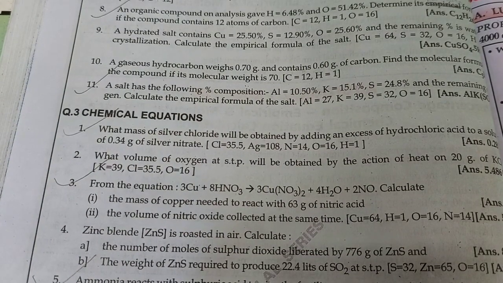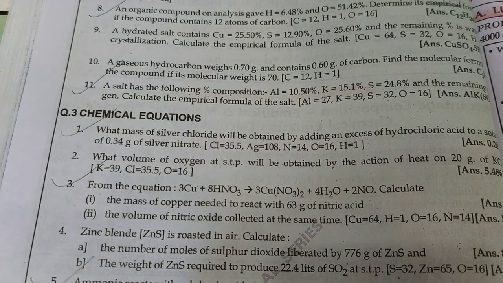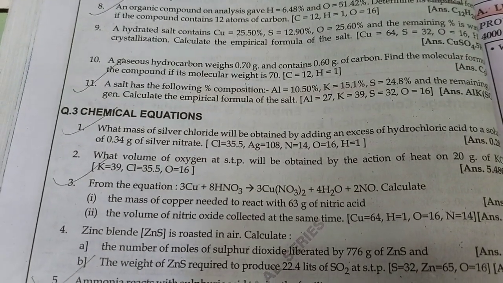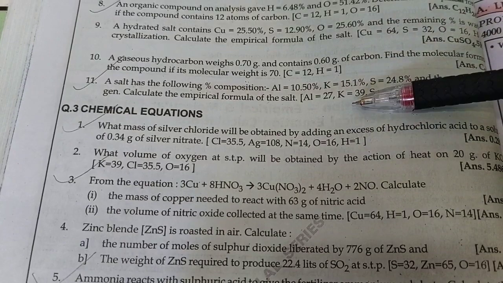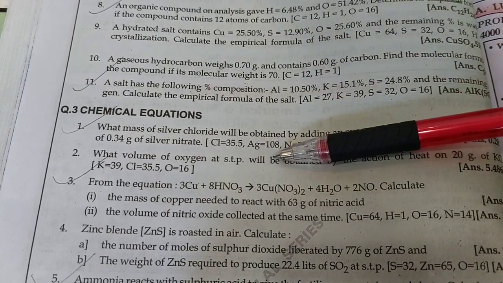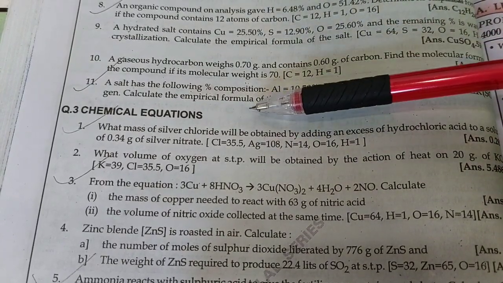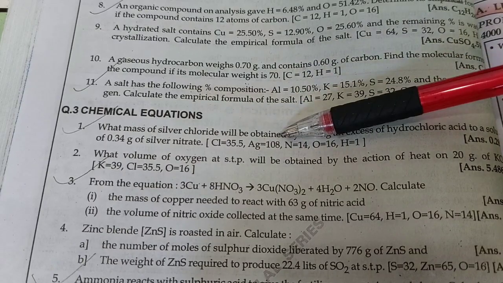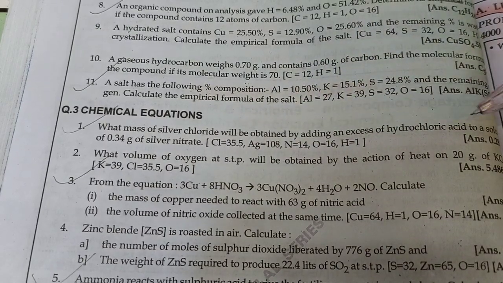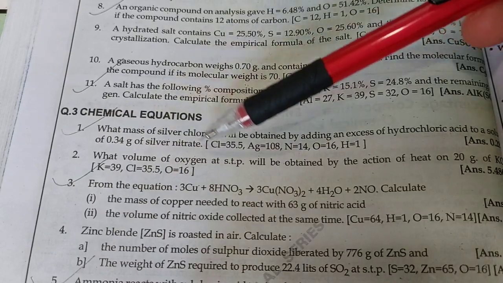Let's study 10th standard ICSE chemistry chapter 4b numericals of type 3, chemical equations. Here we'll use knowledge of the mole concept. First sum: What mass of silver chloride will be obtained by adding an excess of hydrochloric acid to a solution of 0.34 gram of silver nitrate?